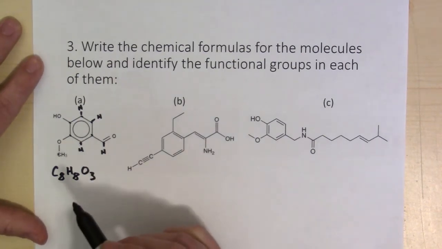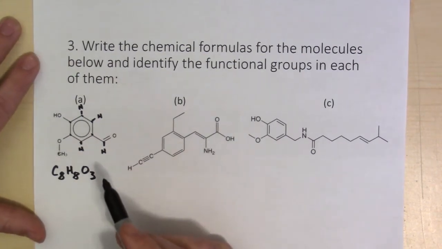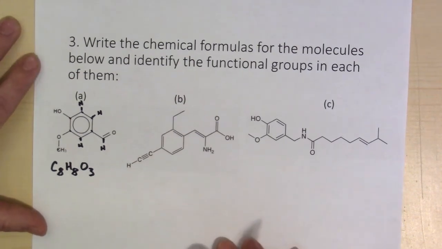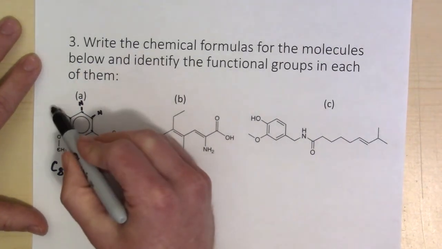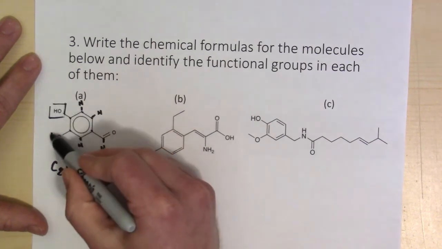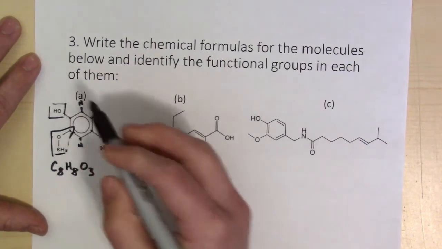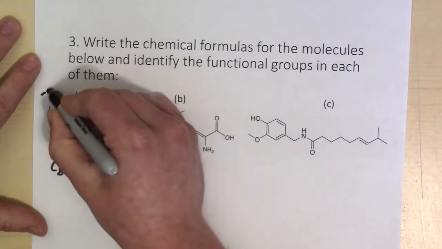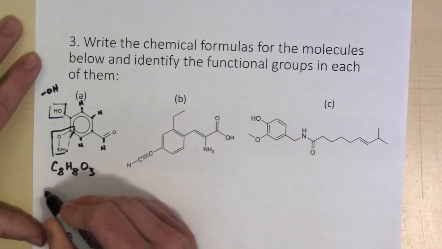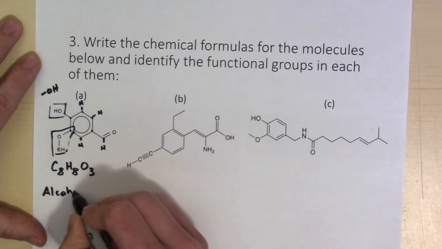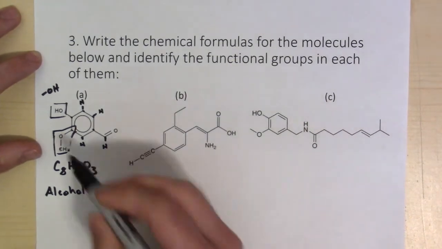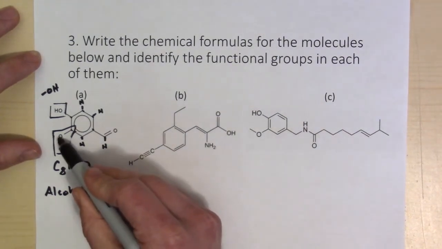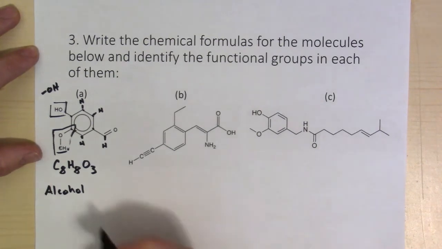Some of the functional groups that are in here, so a functional group you can identify basically as anything that's not just a single carbon-carbon or carbon-hydrogen bond. So things like this, or this here. So this is OH, so that is an alcohol. So it's a carbon singly bonded to an oxygen, singly bonded to a hydrogen. Here we have a carbon singly bonded to an oxygen, which is singly bonded to another carbon, so that is an ether.